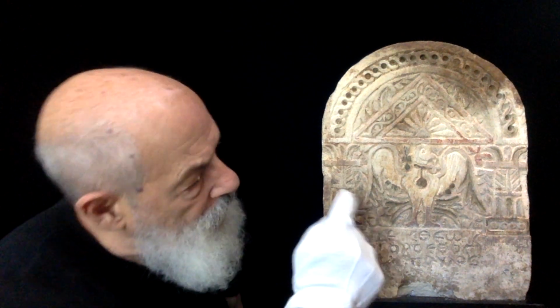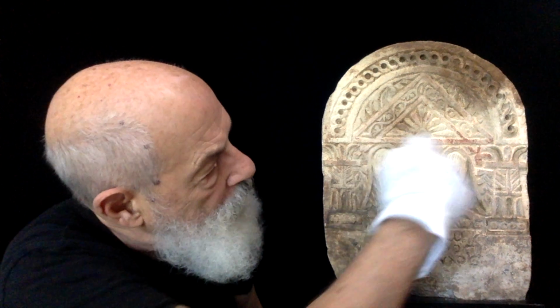The stela is designed to represent an Egyptian temple, as we've just seen. We're able to identify the floral capitals, the pediment.